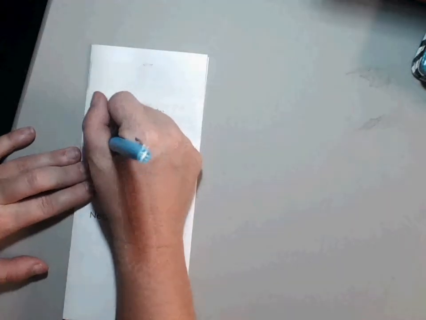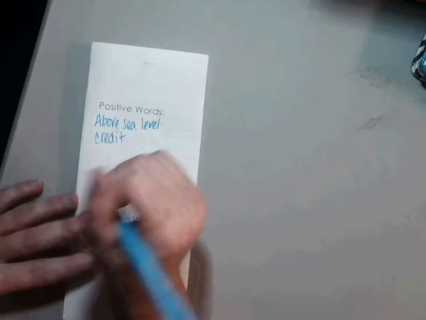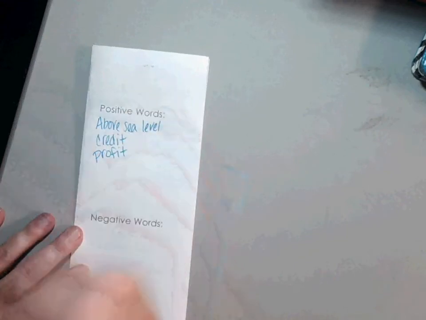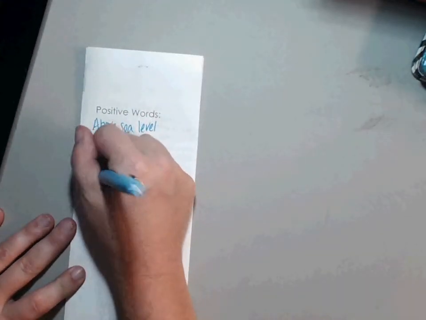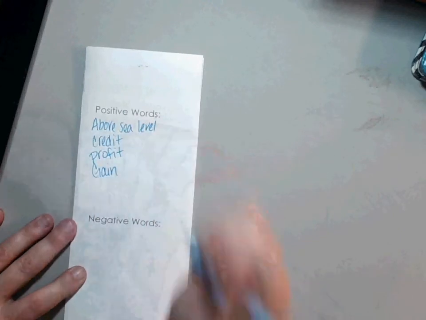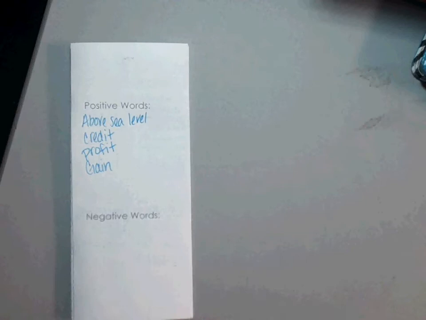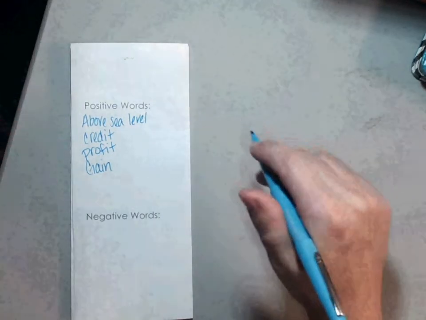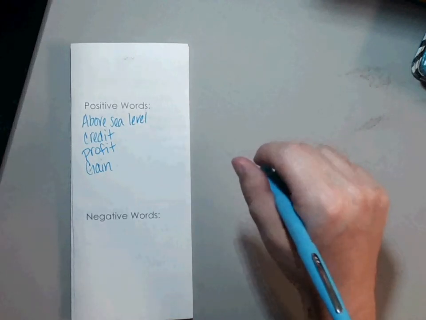Credit. You get a credit for something, like you return something, you get a credit back. Okay. Profit. If you're making money, you're earning money, definitely a positive word. Gain would be another good one. If you think of some others, run it by me and we'll see if those work. And if they do, you can always add them to your list. This is not the only words. There are plenty of other words that we could use to explain positive things.